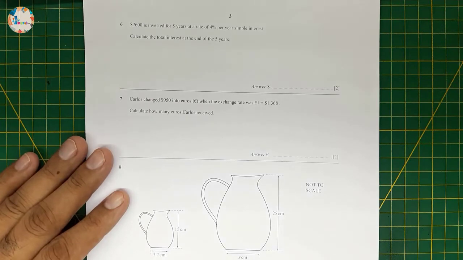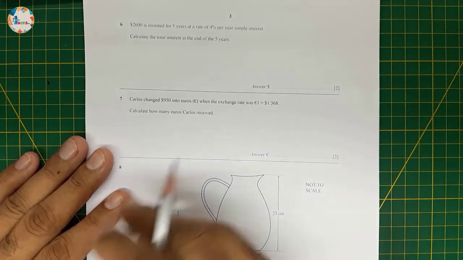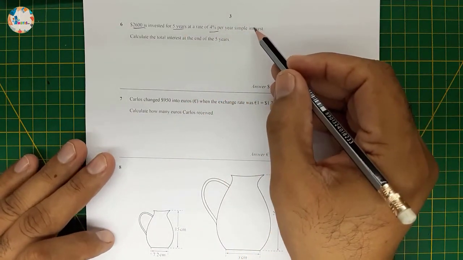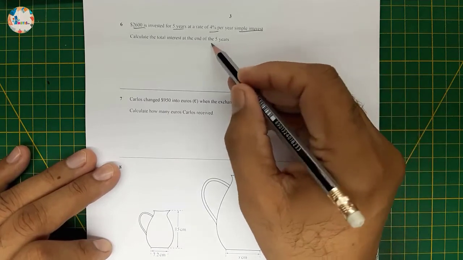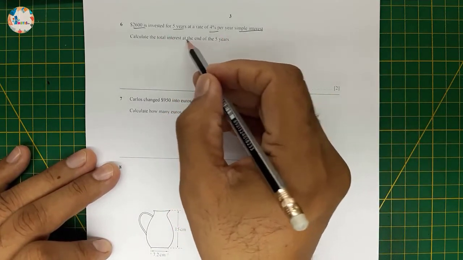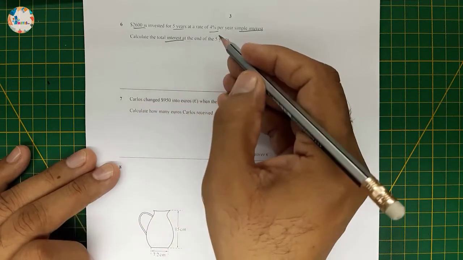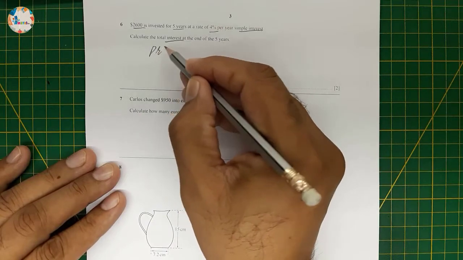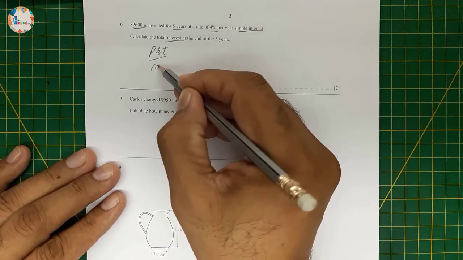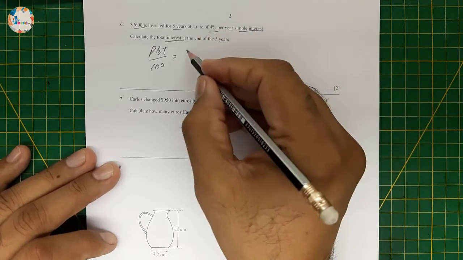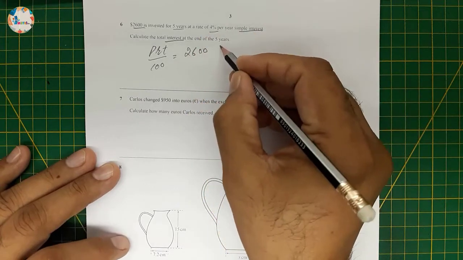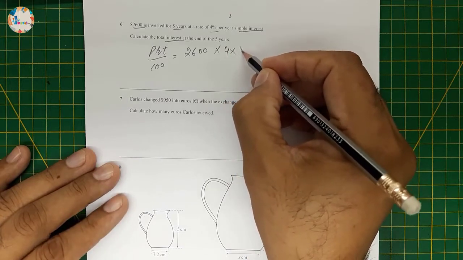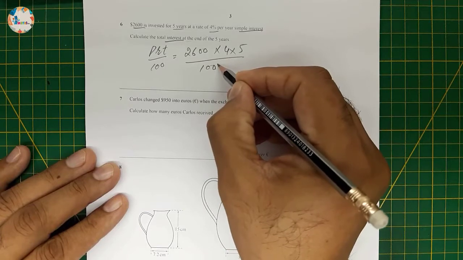Question number 6. Dollars 2,600 is invested for 5 years at 4.4% simple interest. Calculate the interest at the end of 5 years. So PRT over 100. The principal amount is this much, the rate is 4, and the time duration is 5 years, divided by 100.